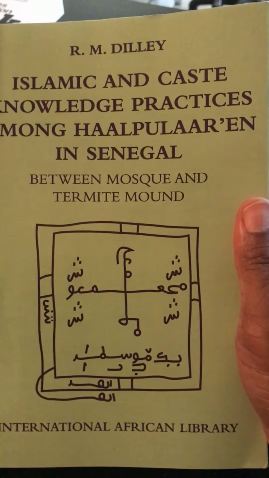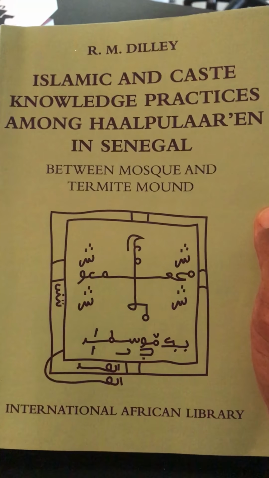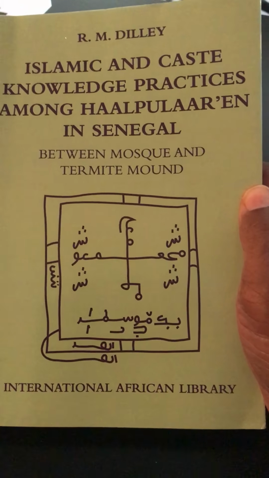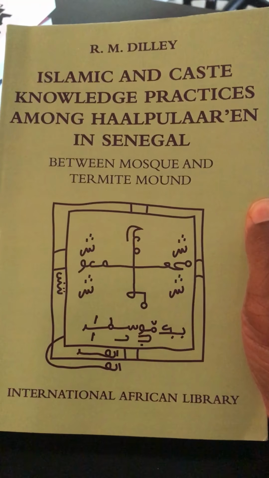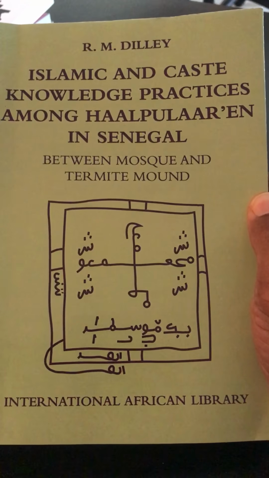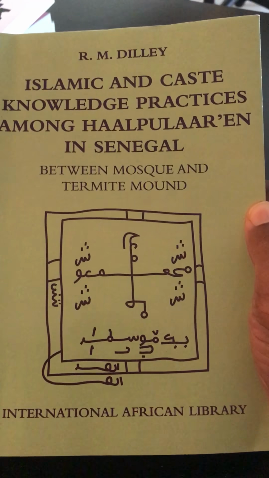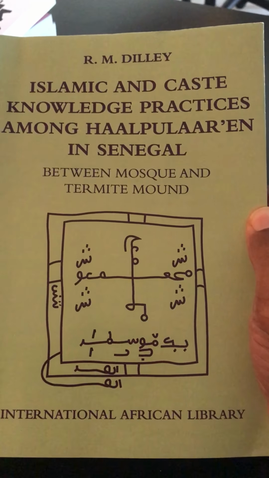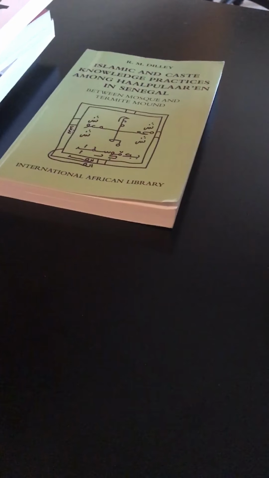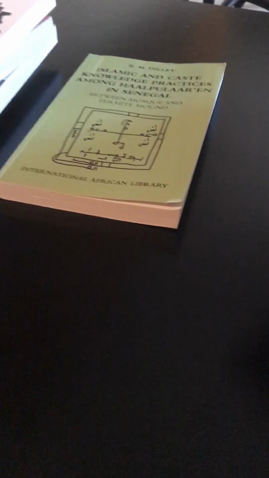Okay, here we go. Islamic and Caste Knowledge and Practices amongst Haalpulaar in Senegal. This is an important book for those of you who may claim that there were no caste societies in pre-colonial Africa. That book pretty much breaks it down.